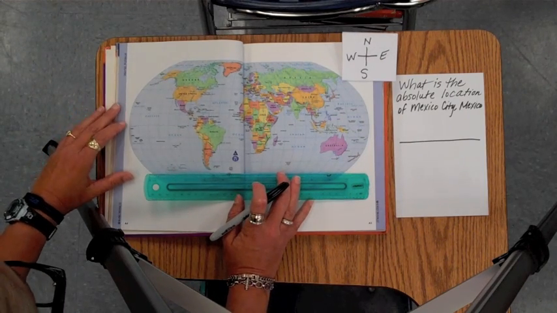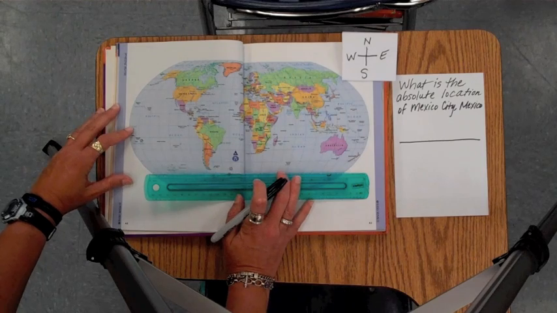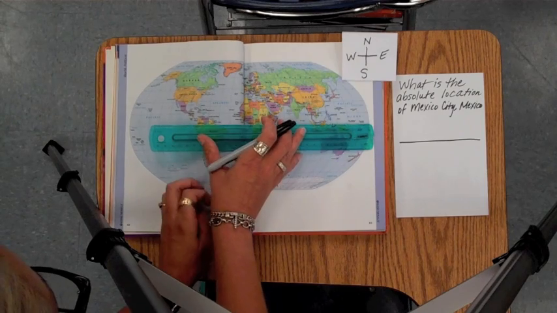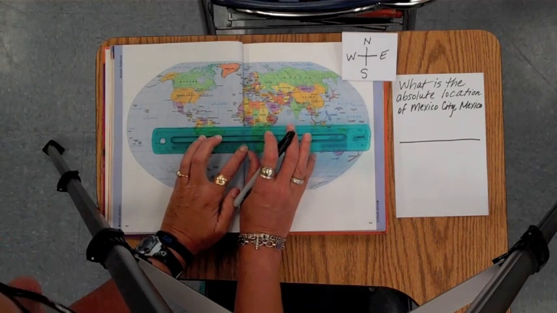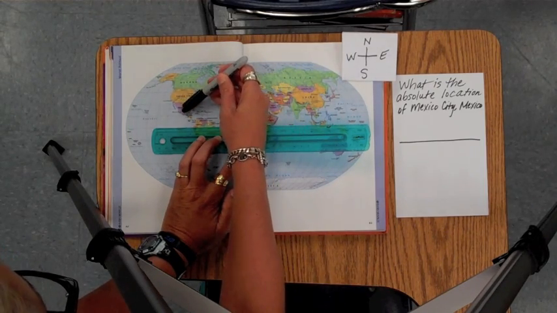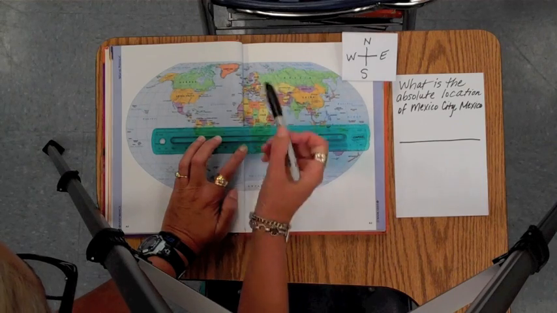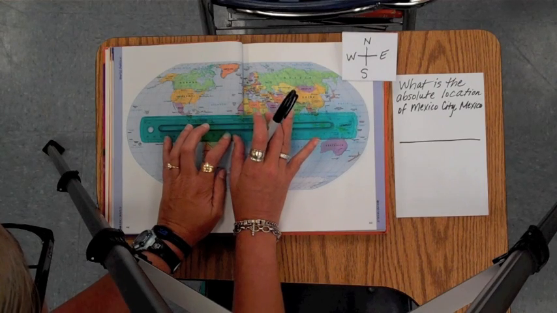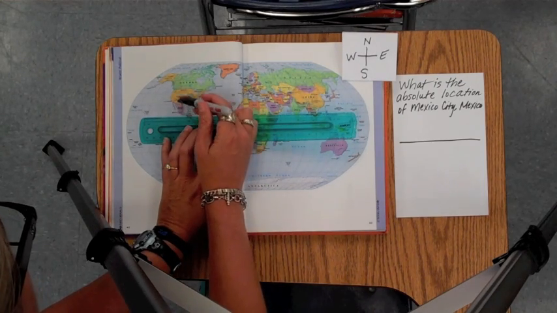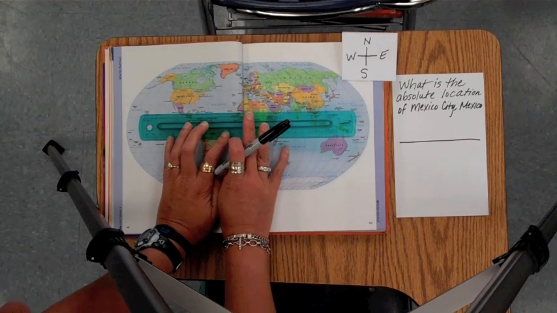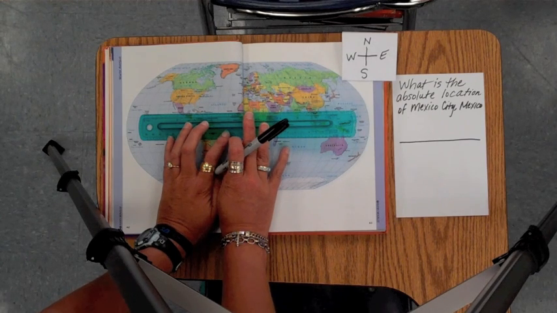If you look at this world map, you will note that 0 degrees latitude, lat is flat, is the equator. You need to determine which direction you need to move in order to get to Mexico City. As you see here on the map, Mexico City is north of the equator. So as we move our ruler up, we see that it's somewhere between 15 and 30 degrees north latitude. So the first thing we've just figured out is that we're going to move north of the equator.